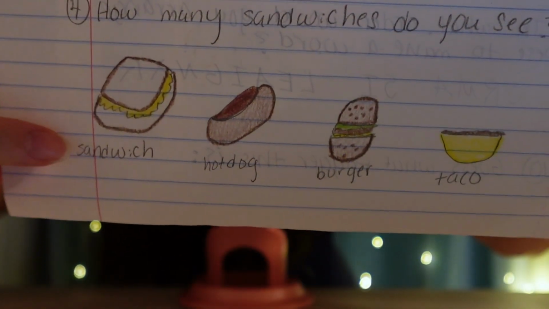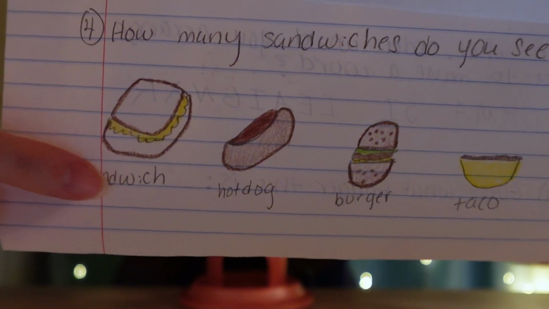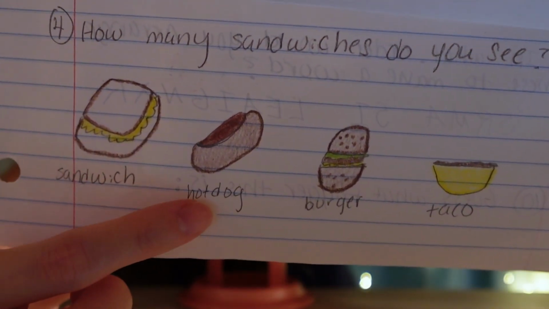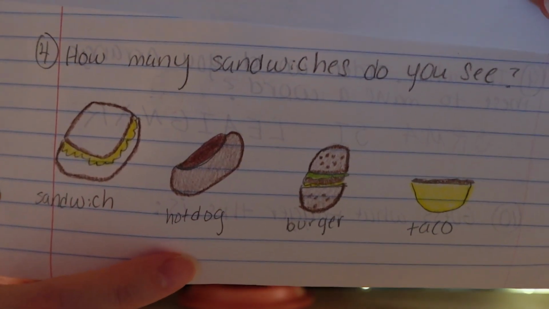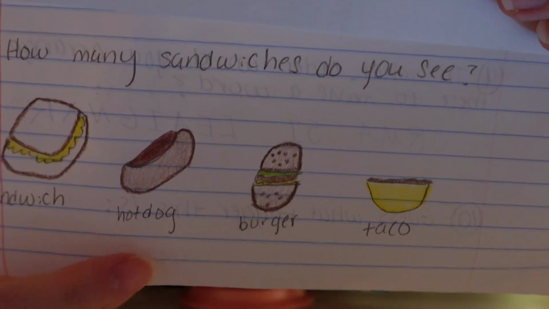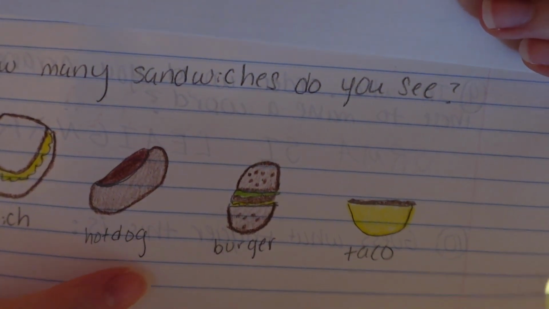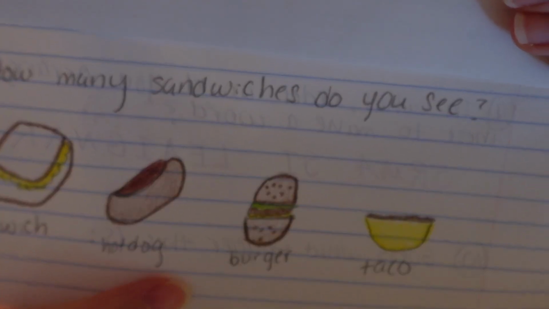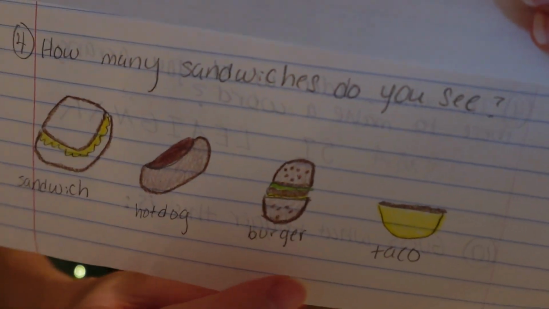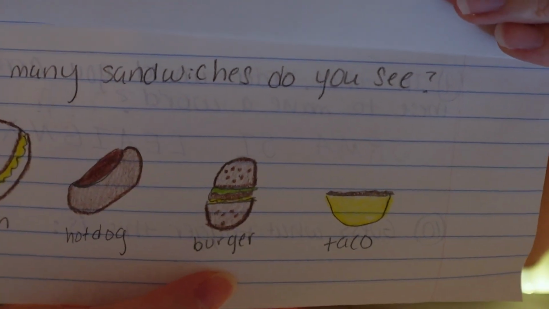So we've got a sandwich. This is a sandwich. This is meant to be a hot dog, but I gave up. This is meant to be a hot dog, everybody. It is. You just need to use your imagination. This is a burger.